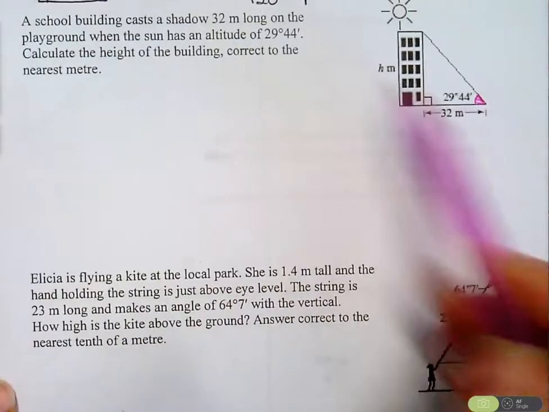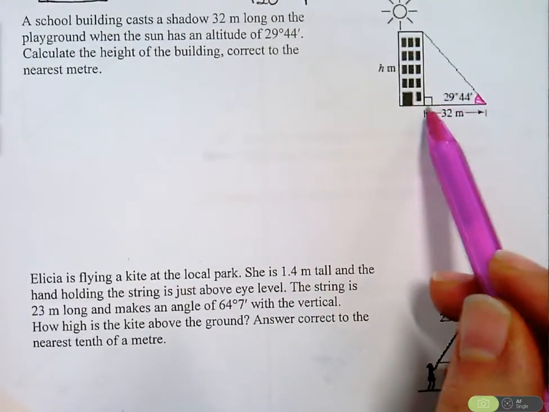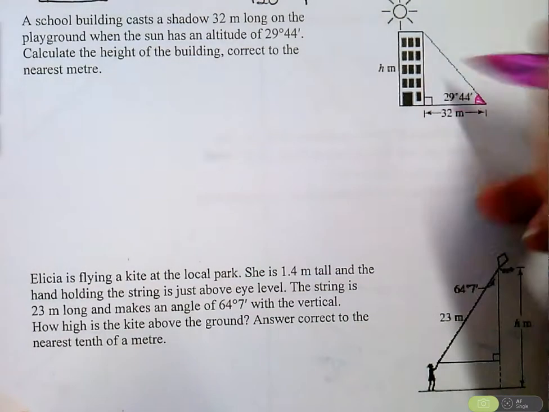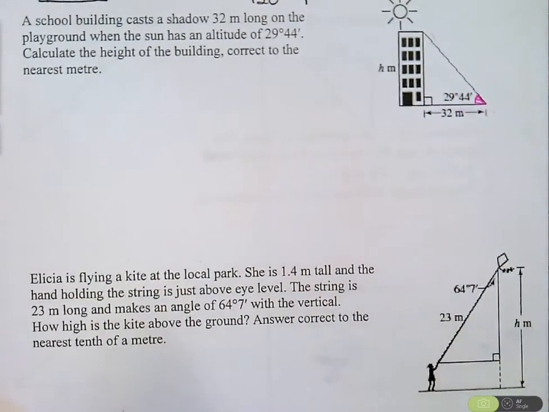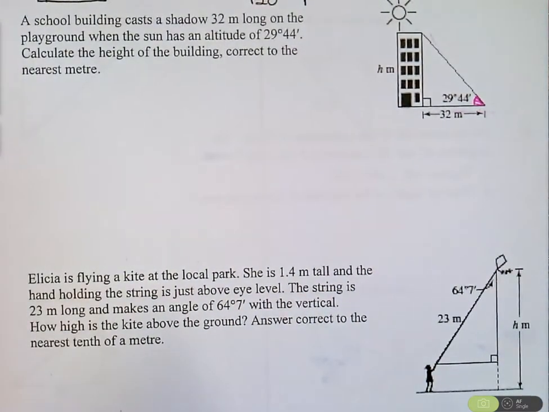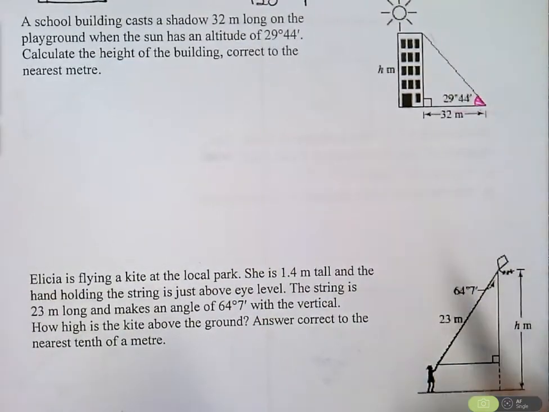A school building casts a shadow of 32 meters along the playground. Shadows are cast along the ground. That distance, the hypotenuse, is not 32. It's the distance on the ground. The altitude of the sun is the angle at which the sun is from the horizontal, looking up. That's the altitude of the sun.